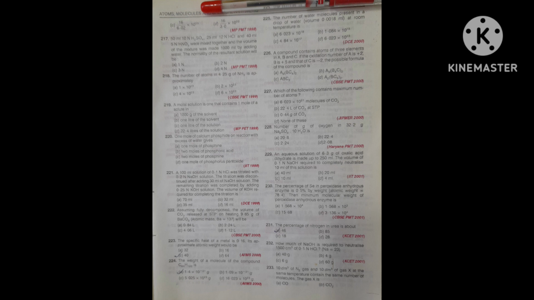Then it will become 22.4, because 322 gram of sodium sulfate 10H2O means 224 gram of oxygen. Okay, then in 32.2 gram how much? It will be 22.4. Okay, then the correct answer will be B only, 22.4 gram, correct?